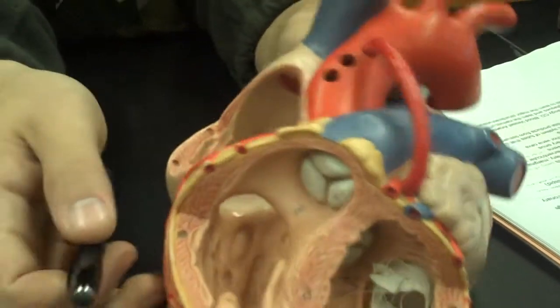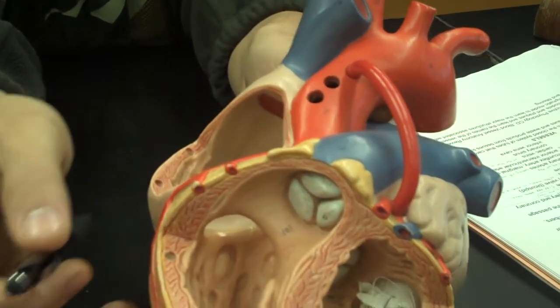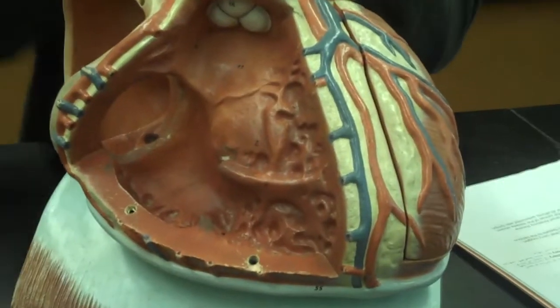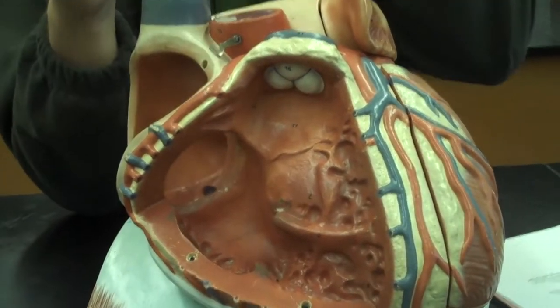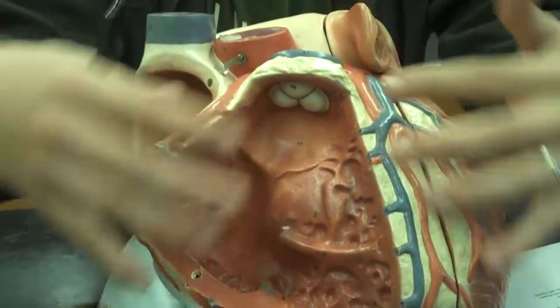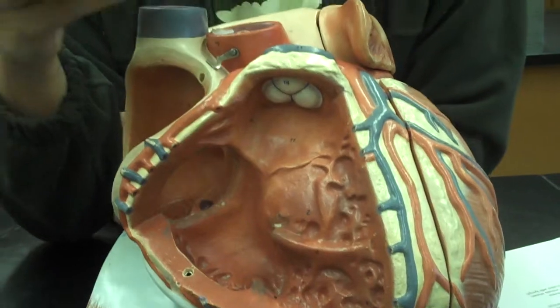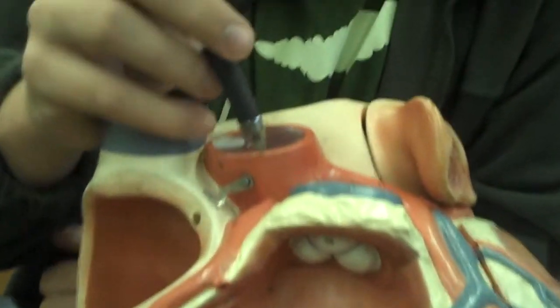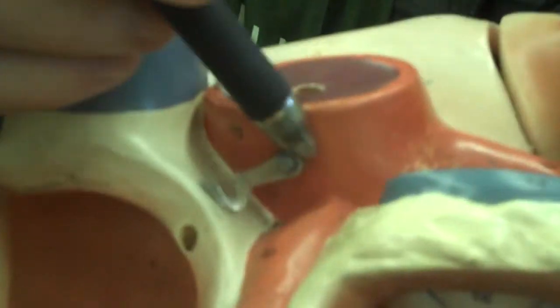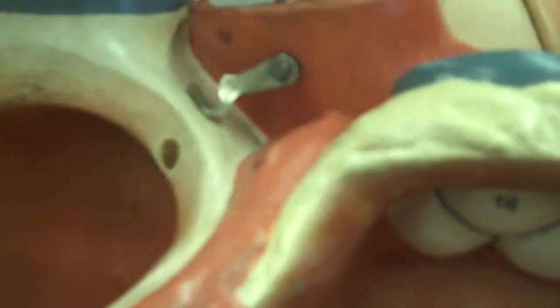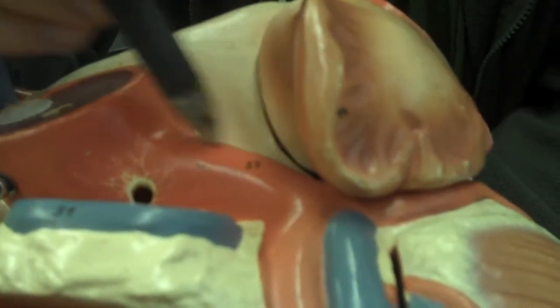Alright, so next we're going to get into the coronary circulation. Coronary circulation is the blood flow that travels and provides blood to the surface of the heart. So here we have the aorta, and here you can see two arteries coming off the aorta. You have the right coronary artery and the left coronary artery. Let's deal with the left coronary artery first.